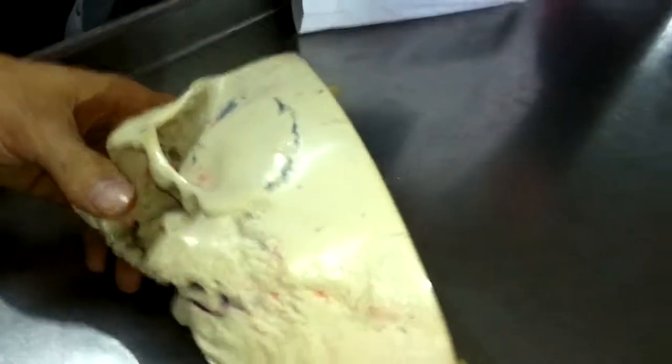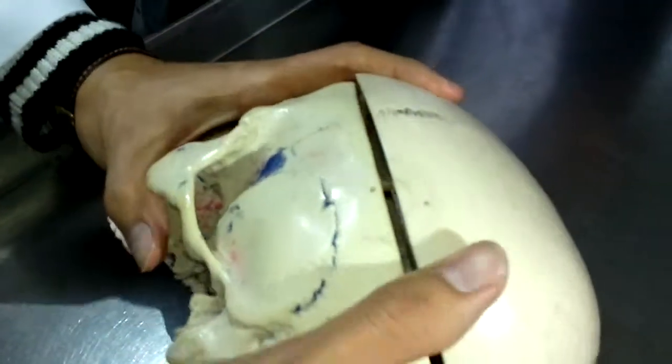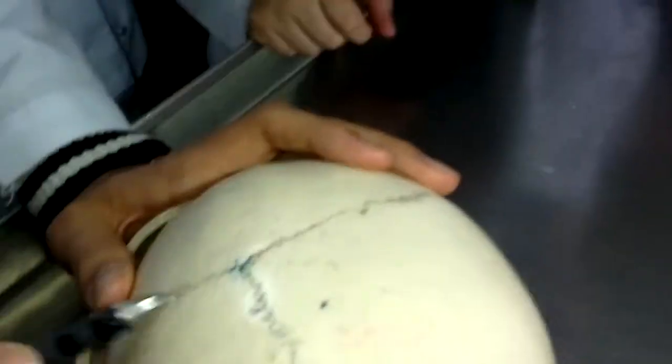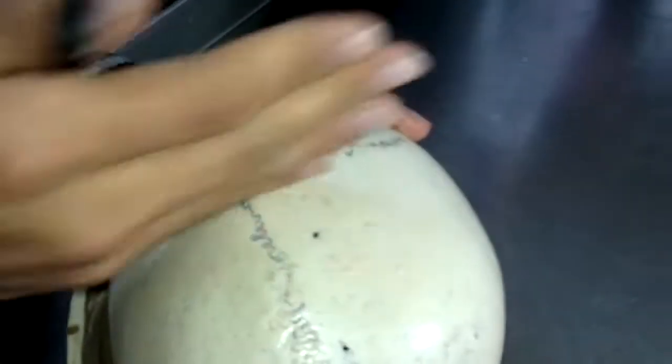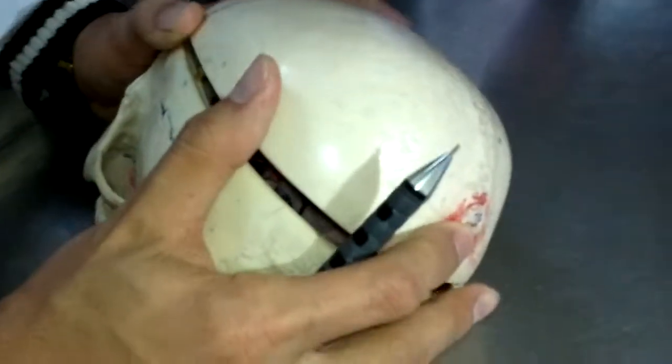So this is about the anterior view. Then we come to the lateral view of the skull. In the lateral view of the skull, we can see in the anterior part the frontal bone, which is articulating with the parietal bones at the coronal suture. This is the coronal suture because it's in the coronal plane of the body. It's articulating with the parietal bones.